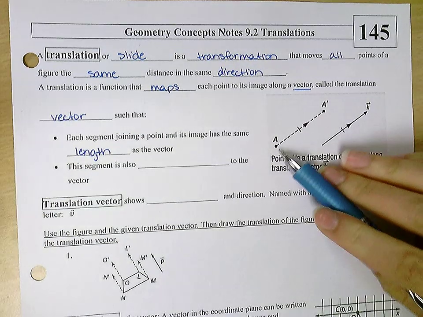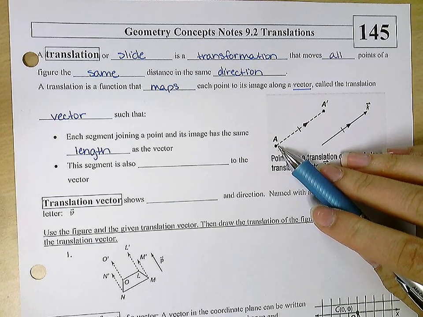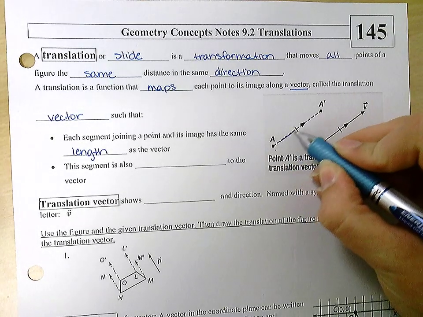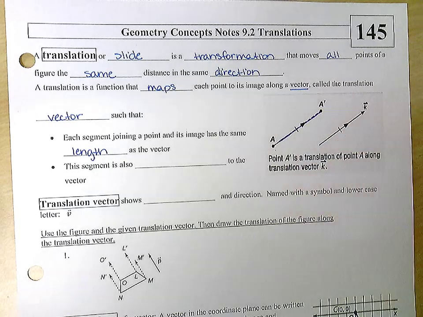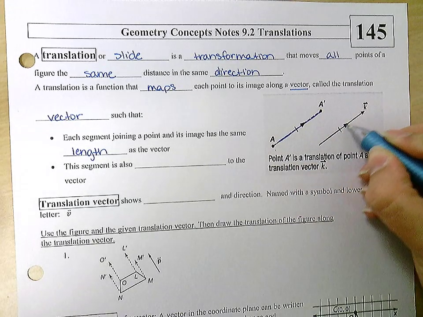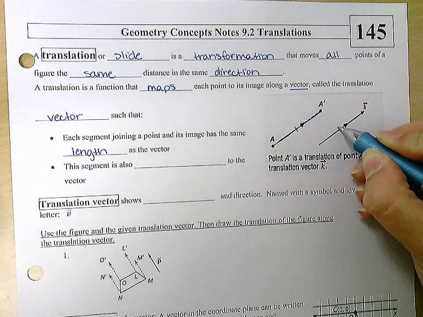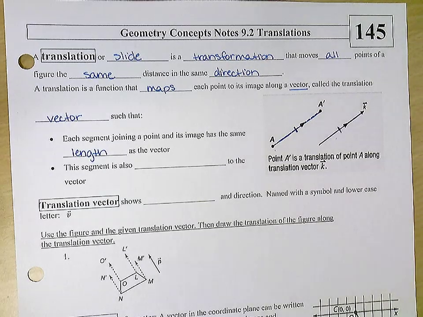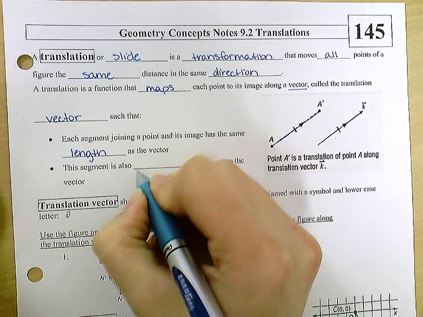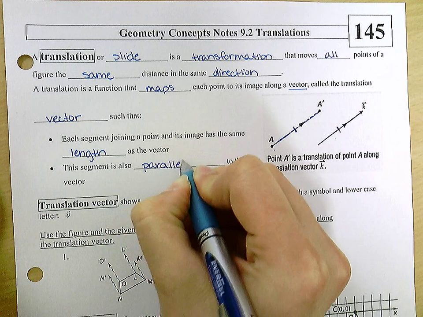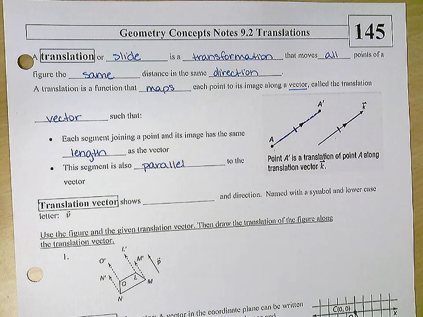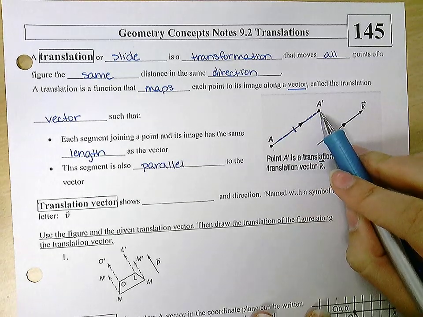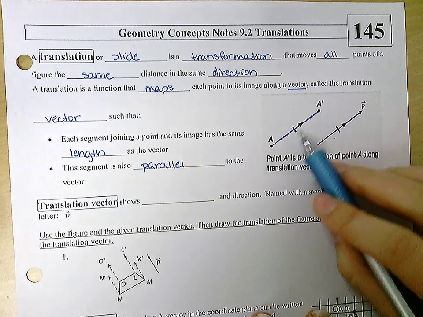So if I go from point A, that's our pre-image, to A prime, that is our image, that distance or length has to be congruent, or equal, to the length of your vector. So each of these segments here would be congruent. This segment is also parallel to the vector, meaning they're never going to intersect. So again, that segment from A to A prime and your vector have to be parallel.